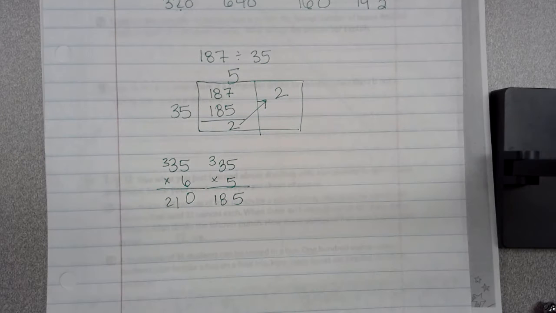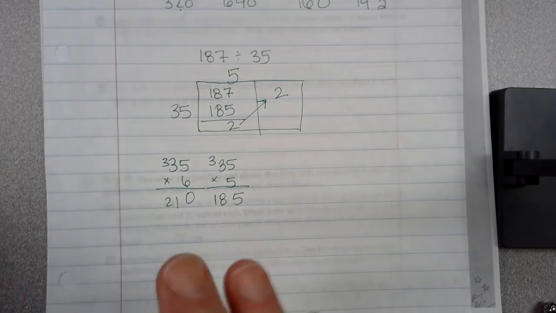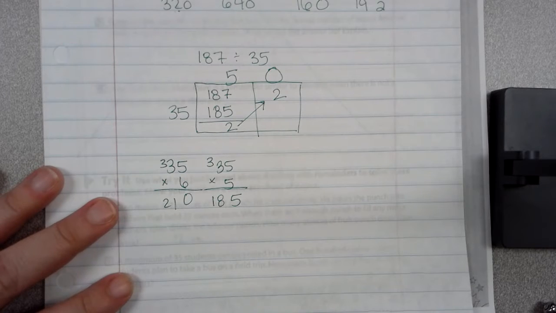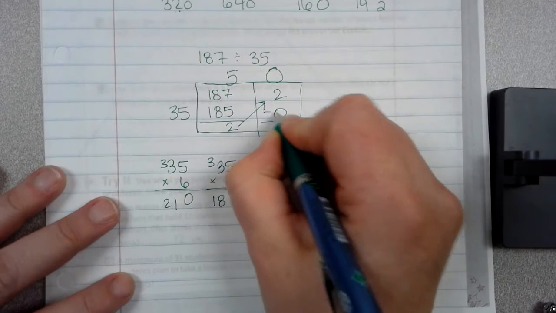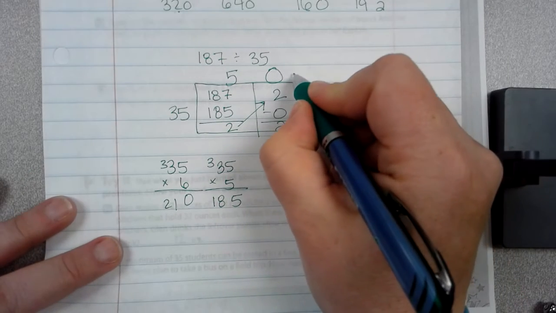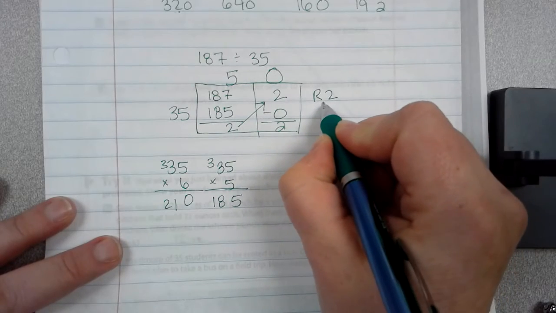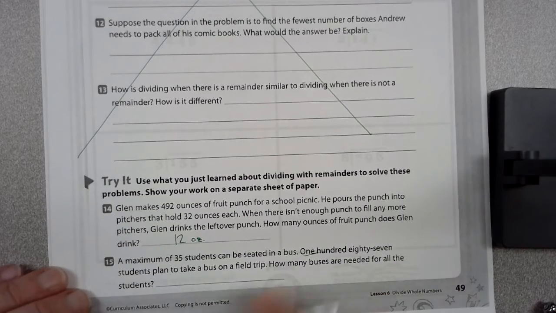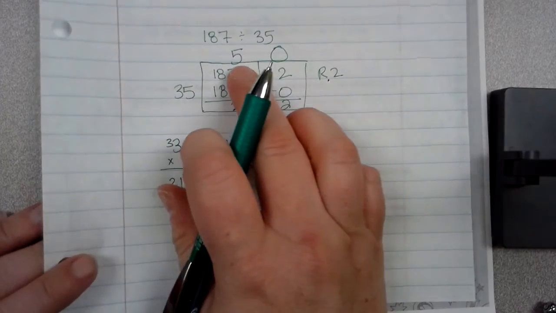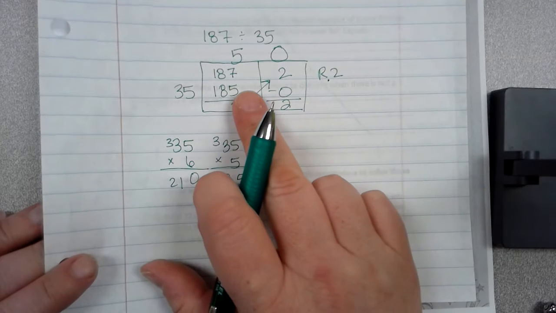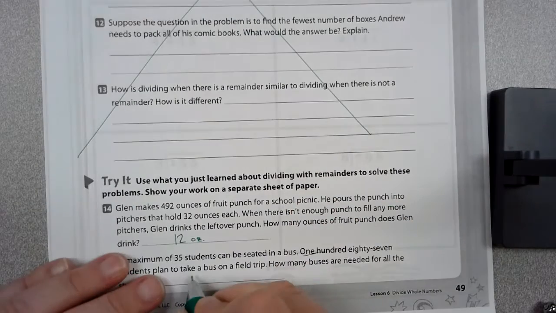Now, how many times will 35 go into 2? 0 times. But I can't do anything about it. So I actually have to put a 0 here. 35 times 0 is 0. So that gives me a remainder of 2. So they're going to need 50 buses to hold 35, and then they'll need 1 bus just to hold 2 kids. So how many buses do they need for all the students? 50, and then this over here. They're not going to need 50, they're going to need 51 buses.